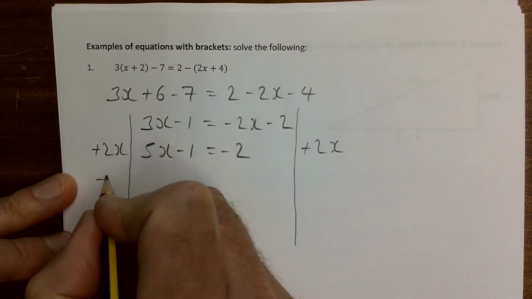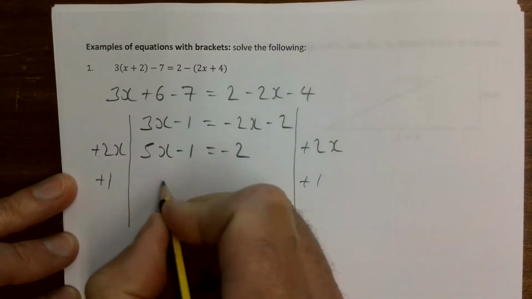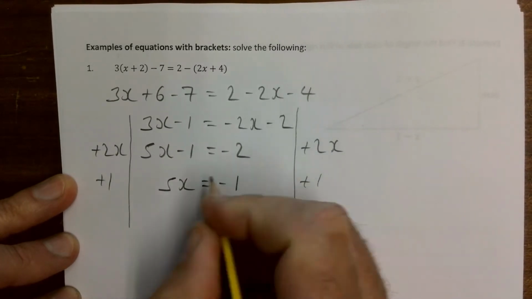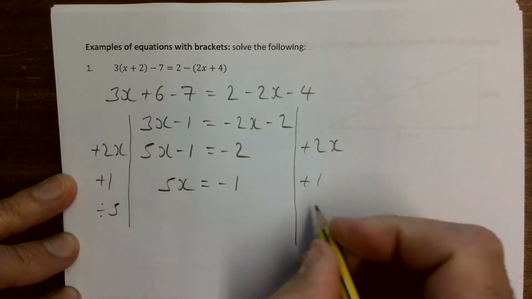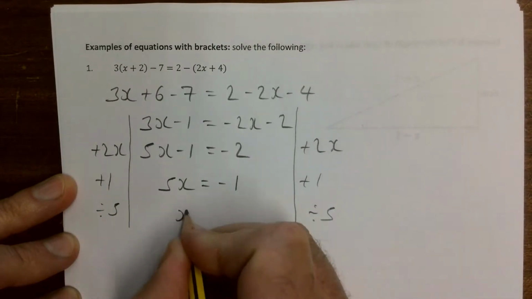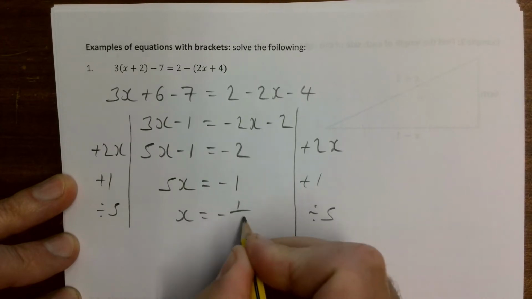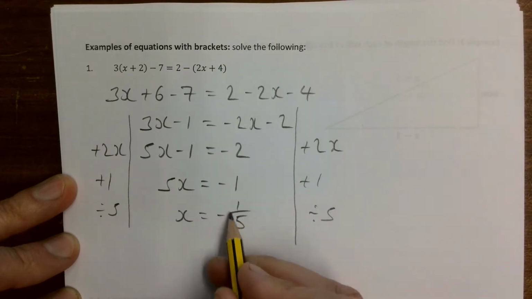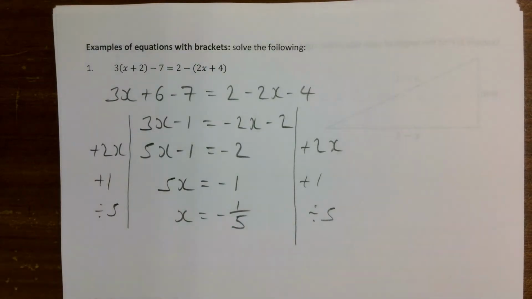I'm going to add 1 to both sides. 5x equals minus 1. I'll divide by 5. I'm going to get minus 1 over 5. Again, I hope we're comfortable that the minus can come out the front or it can go to the bottom. It can't be in both, that would make it a positive.